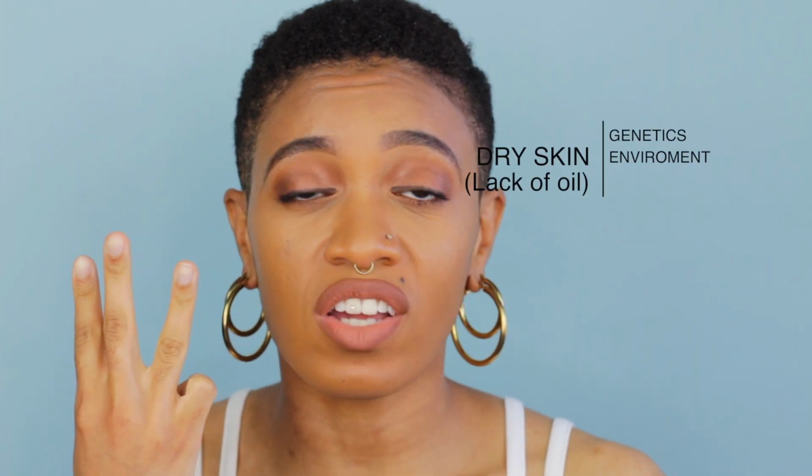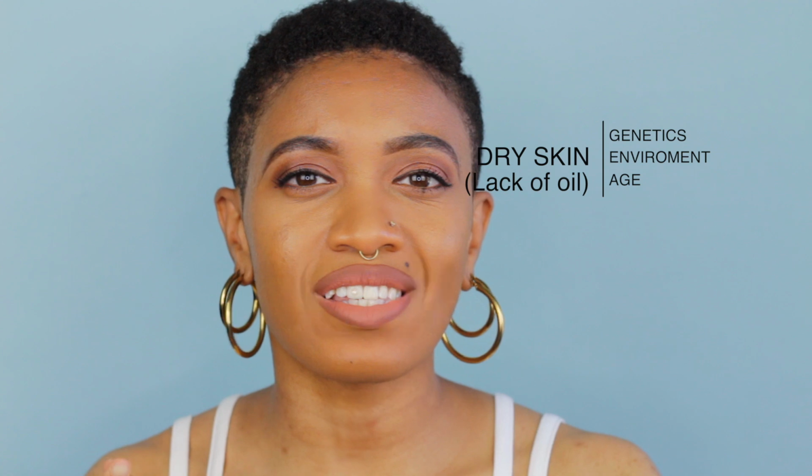Dry and dehydrated skin commonly get confused, but there are three main factors that actually distinguish dry skin from dehydrated skin. Let's start with dry skin. With dry skin, there are three factors that play into having dry skin. First, it's genetics. Second is environment, and third is age.